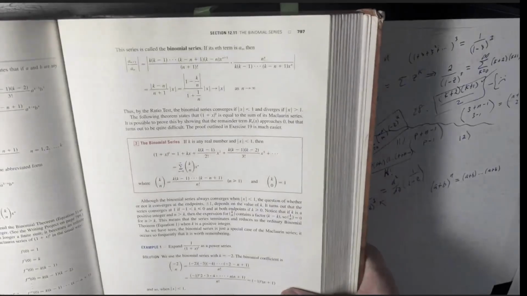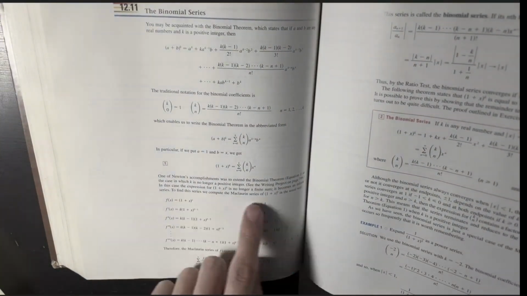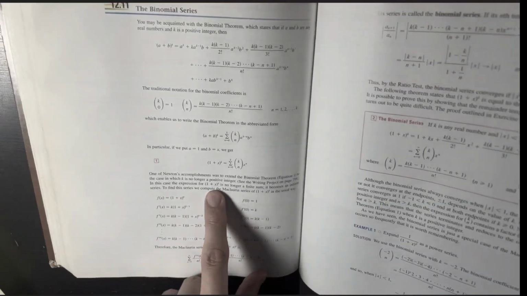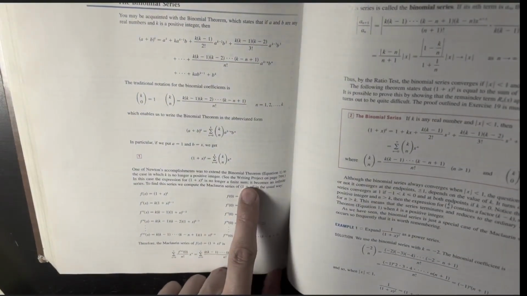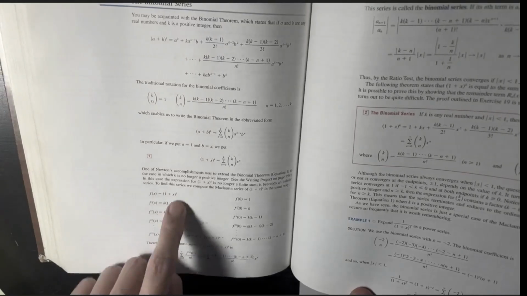So let's back up a bit. He says one of Newton's accomplishments was to extend the binomial theorem. In this case, it's no longer a finite sum. It's a series. Fair enough. Okay, yeah, they're just doing it with Taylor series. You can just prove it with Taylor series. I think that's why I didn't think about it anymore. It's just a Taylor series expansion. So it's like a Calc 2 thing.